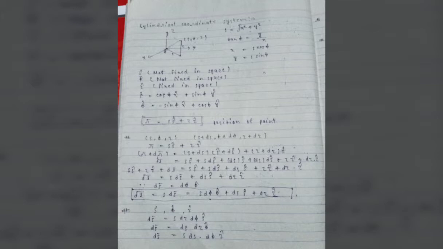From the diagram, you can also see that the S unit vector is cosine of phi x unit vector plus sine of phi y unit vector. The phi unit vector is minus sine of phi x unit vector plus cosine of phi y unit vector, and z is obviously z.